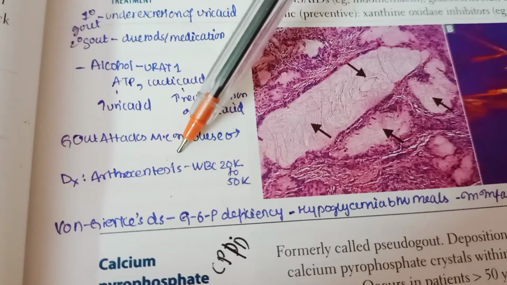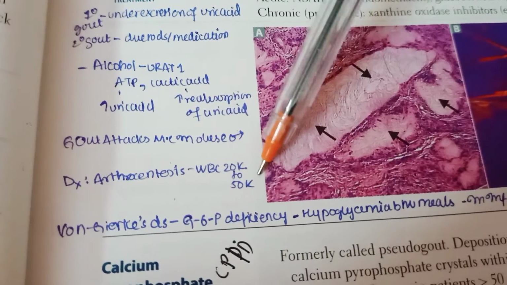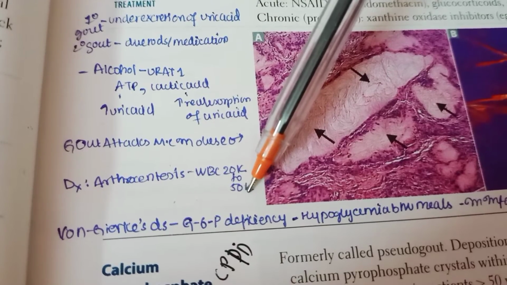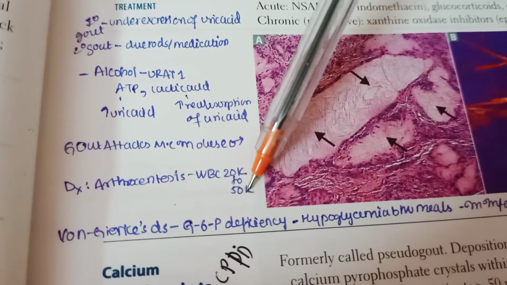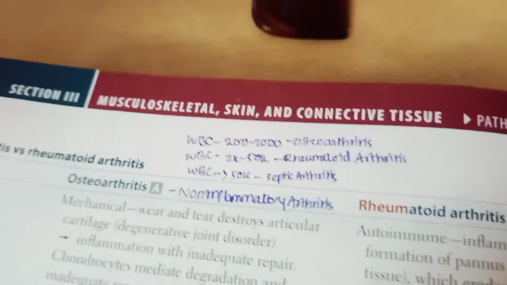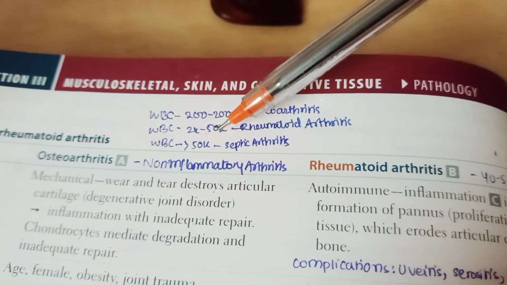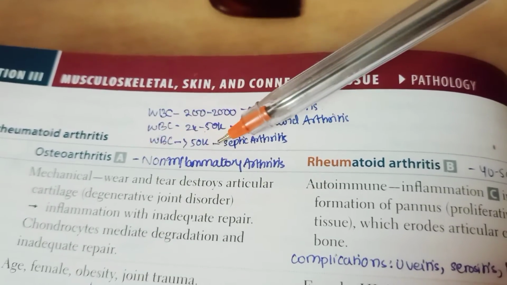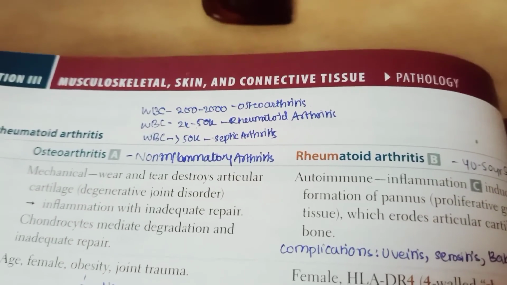Diagnosis, you can do arthrocentesis. In that you will get a WBC count between 20k to 50k. Always remember, if the WBC count is 20 to 50k, it will be gout, or it can also be rheumatoid arthritis. So you already know how to differentiate them, right? So here you can see I wrote the WBC counts. If the WBC is 200 to 2000, it is osteoarthritis. If WBC is 2k to 50k, it can be rheumatoid arthritis, also gout. Whereas WBC greater than 50k is for sure septic arthritis, because the organisms are involved. So WBC will increase a lot here.